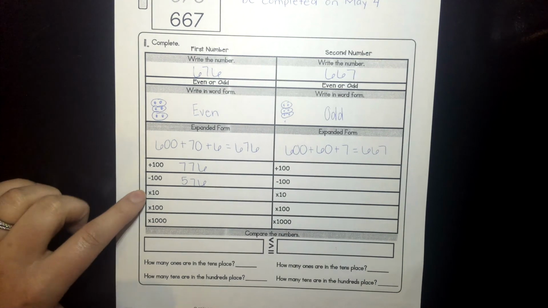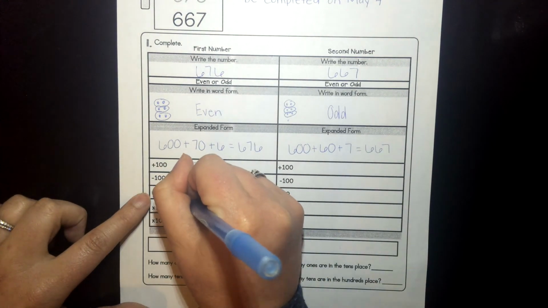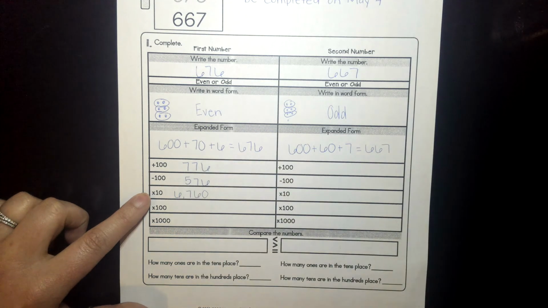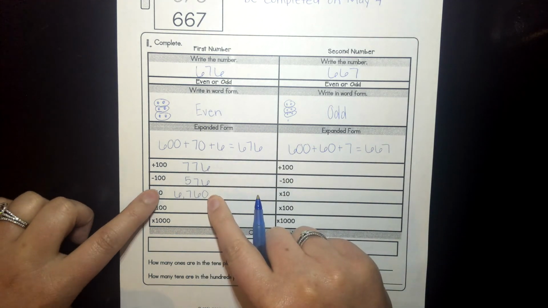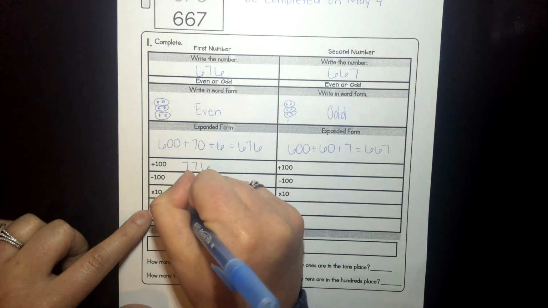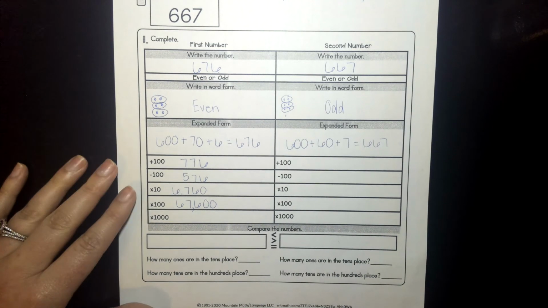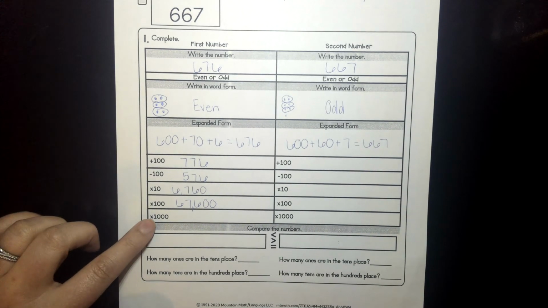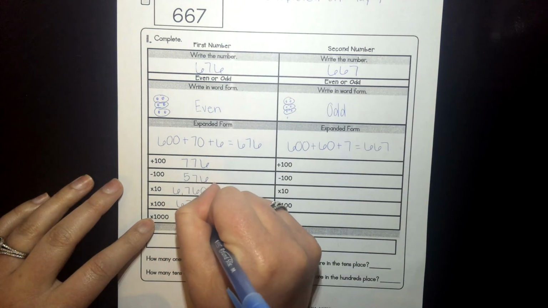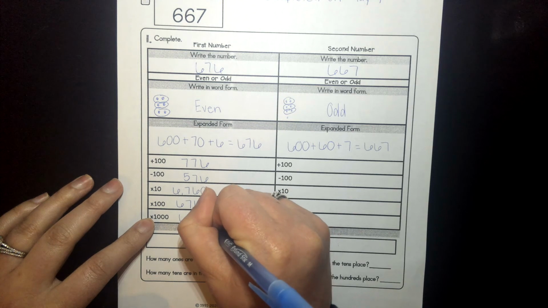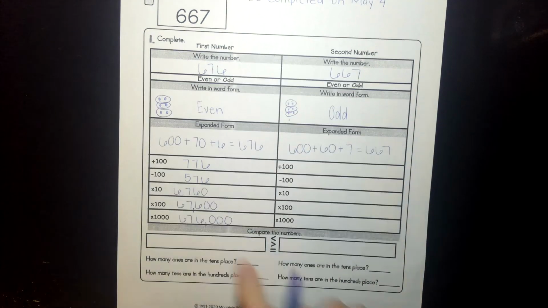Okay? Times 10. 676 times 10 is 6,760. See how I added that single zero onto the end? Just like there's a single zero on the end of this 10 here. How many zeros am I going to add now when I do times 100? 2 zeros. So I have 6, 7, 6, 0, 0. And I'm going to put my comma between the 7 and the 6. 67,600. Now with times 1,000, I'm going to add these 3 zeros, 6, 7, 6, 0, 0, 0, and separate my periods here with my thousands period and my ones period.